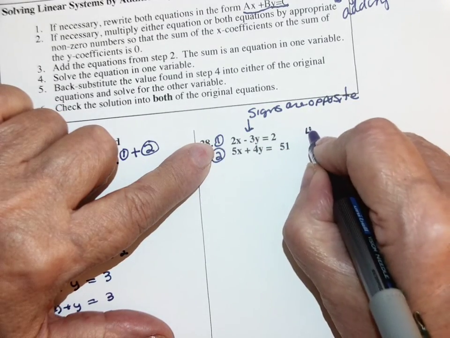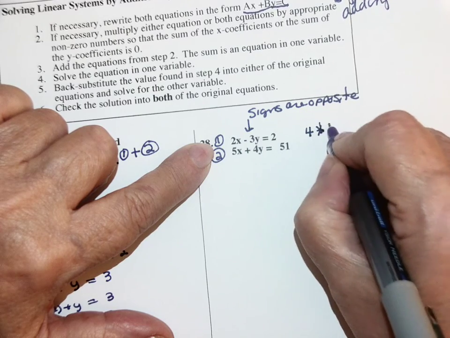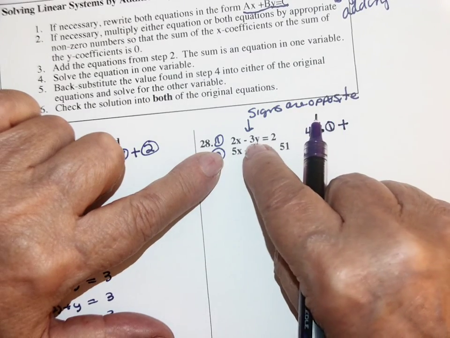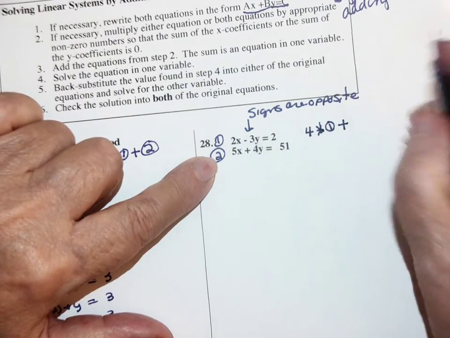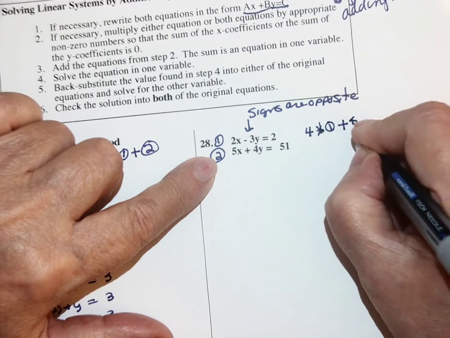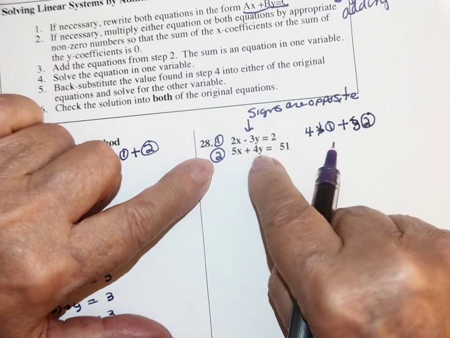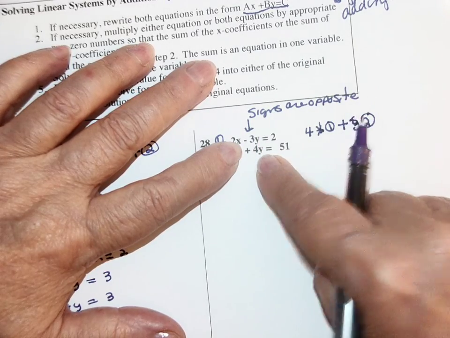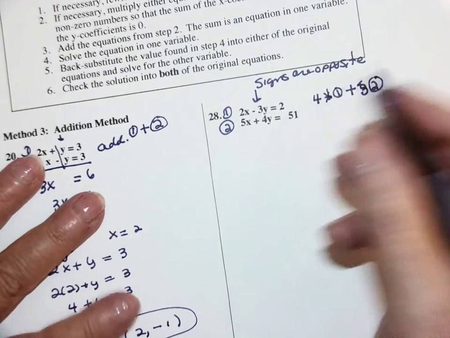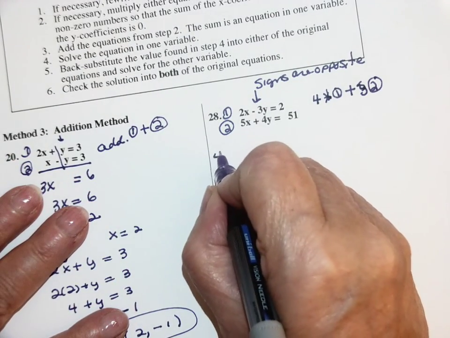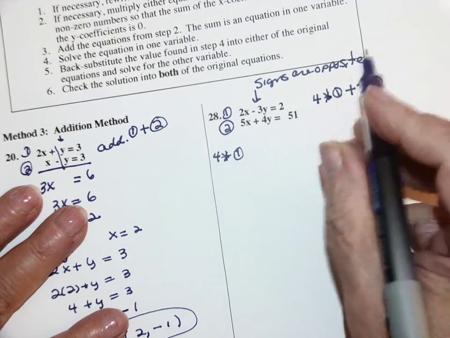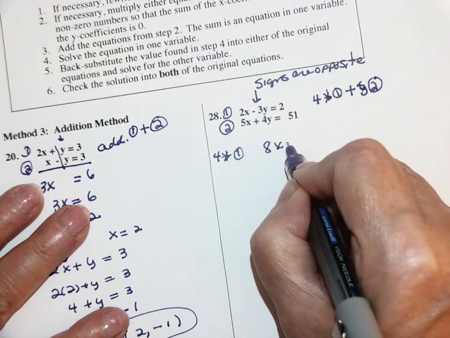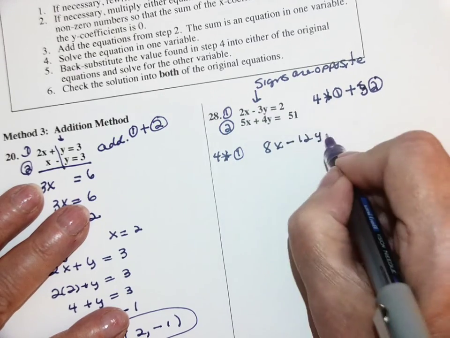Well, if I take 4 and multiply it times equation 1, that gives me a negative 12. And 3 times equation 2 would give me a positive 12. Negative 12, positive 12, 0, and the y's would drop out. So that's the first thing I'm going to do. I'm going to take 4 times the first equation. So that would be 8x minus 12y equals 8.